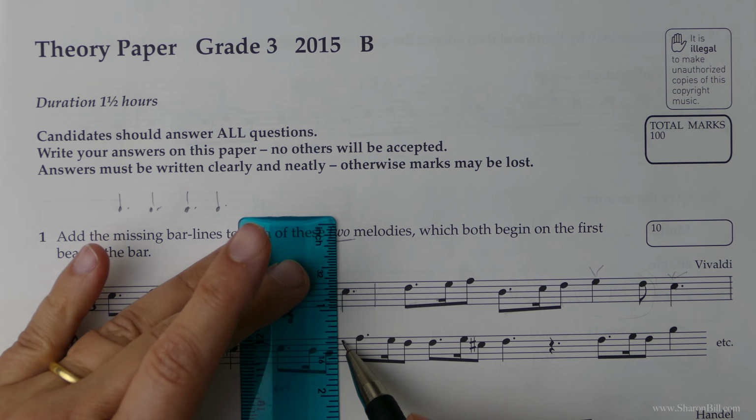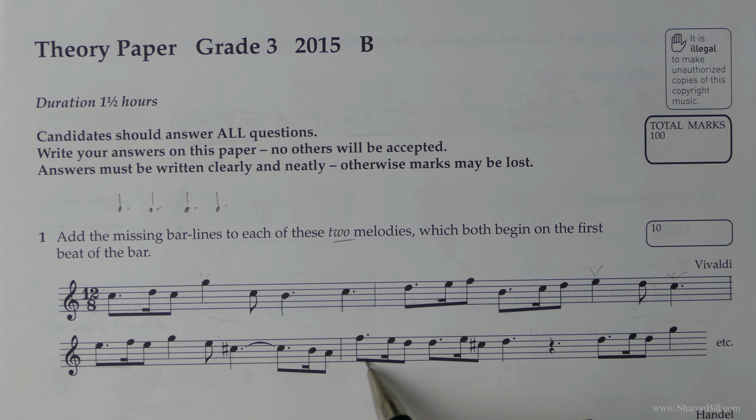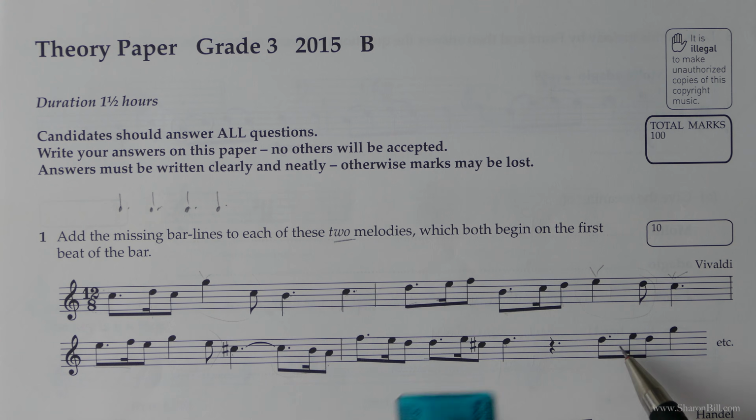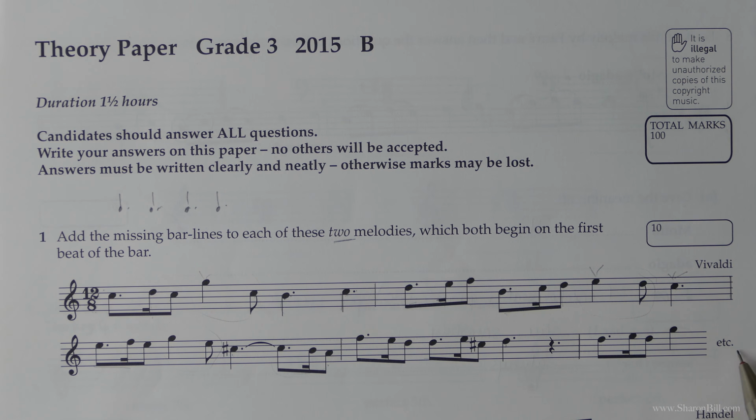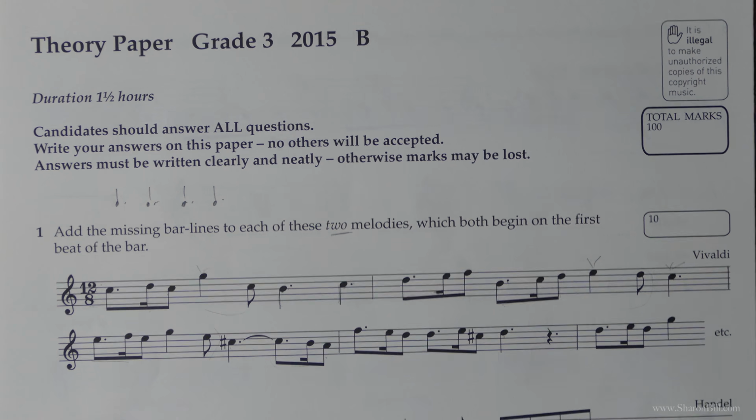There's our bar line. Group 1, group 2, group 3, group 4. There's our bar line. And then we know that we're okay with this odd little bit at the end, because when it says etc., that means the bar's not complete. The music just carries on. So that's that one completed.